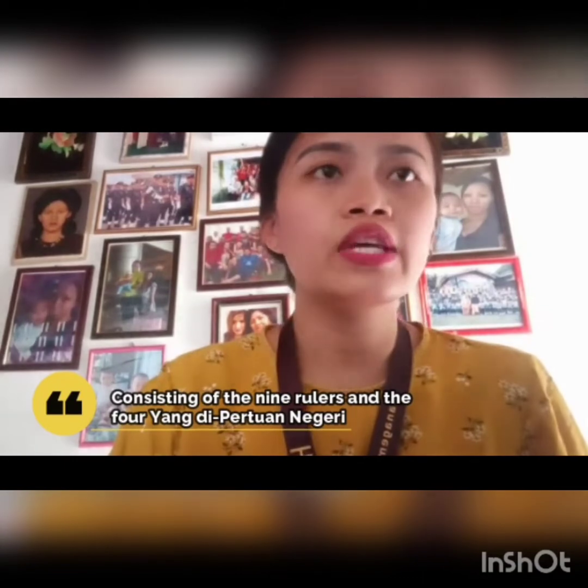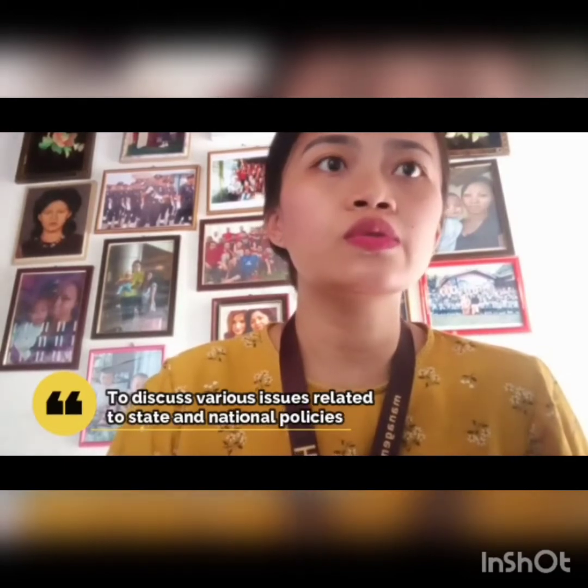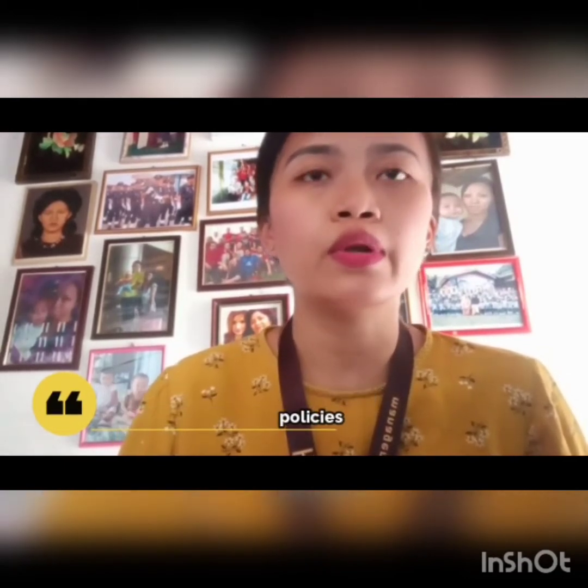A unique feature of the constitutional monarchy in Malaysia is the Conference of Rulers, consisting of the 9 rulers and the 4 Yang di-Pertuan Negeri. The conference convenes triennially to discuss various issues related to state and national policy.